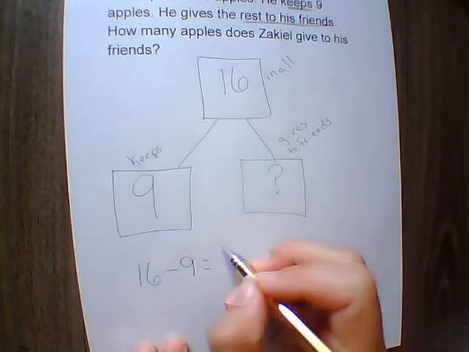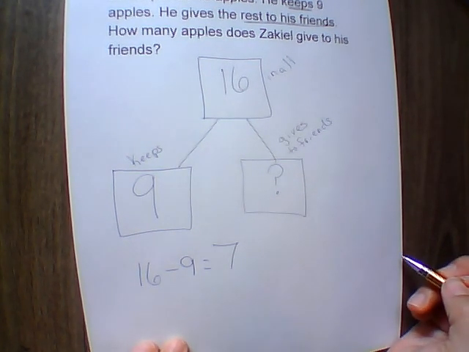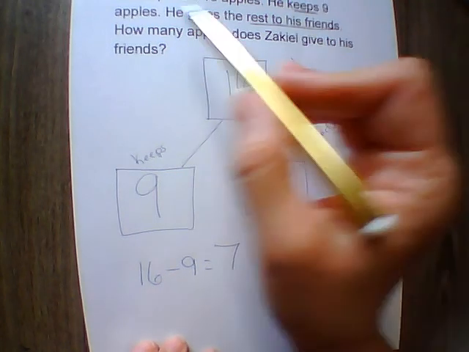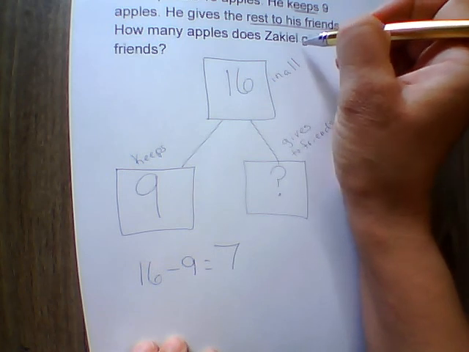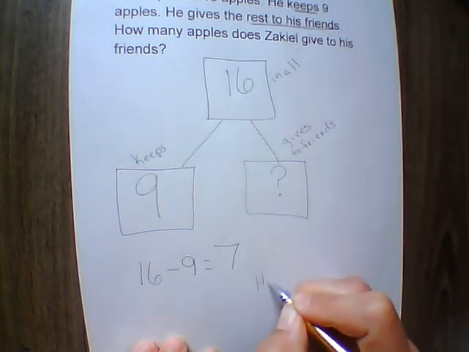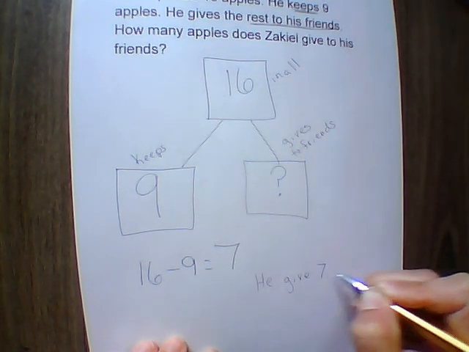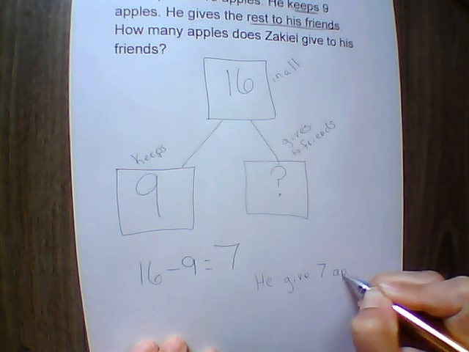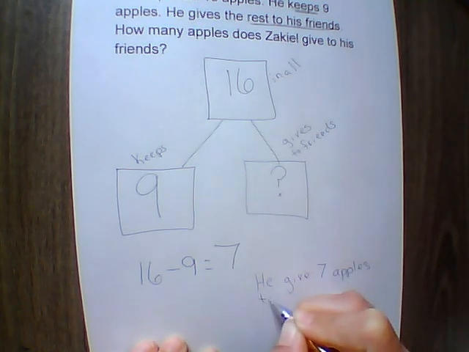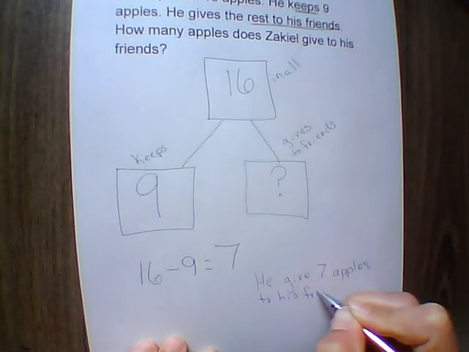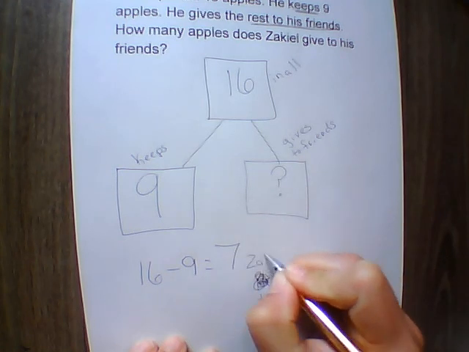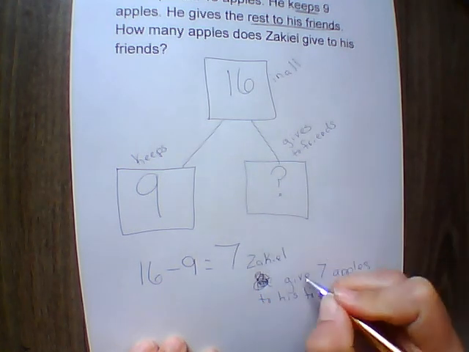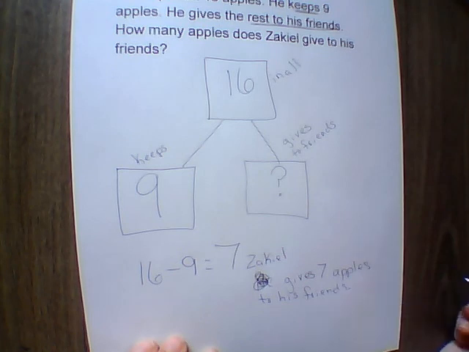And then the answer is 7, but that's 16 minus 9 equals 7. That doesn't answer our question all the way. How many apples does Zakil give to his friends? He gives 7 apples to his friends. Or you could say, Zakil gives 7 apples to his friends. So Zakil gives 7 apples to his friends.